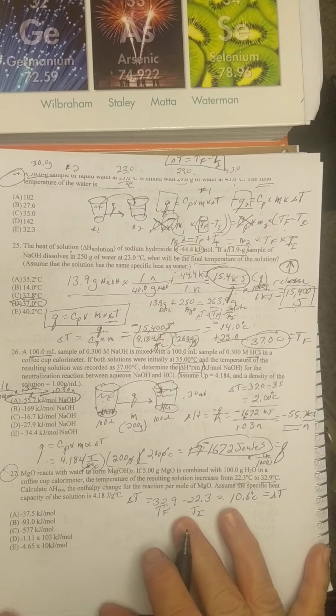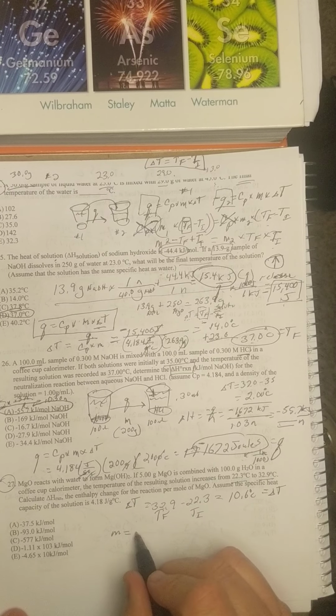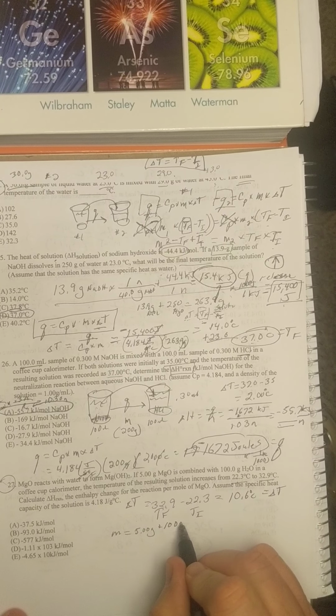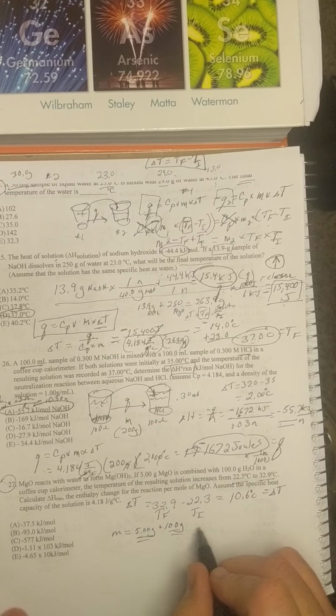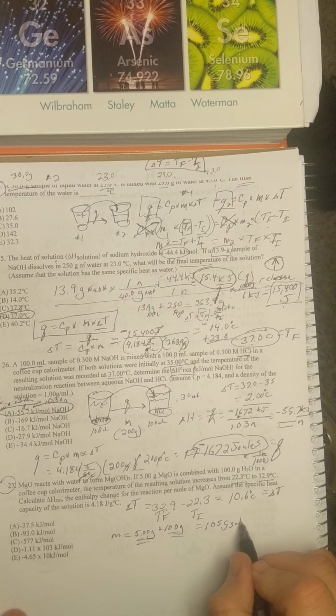Okay, the mass is going to be 5 grams plus 100. Solute plus solvent, so you end up with 105 grams of solution.